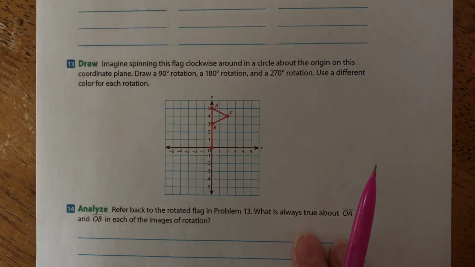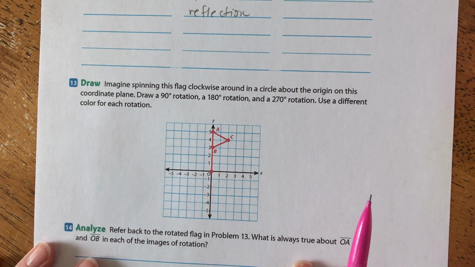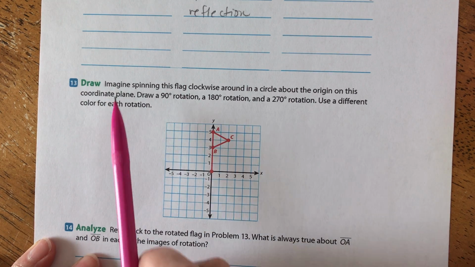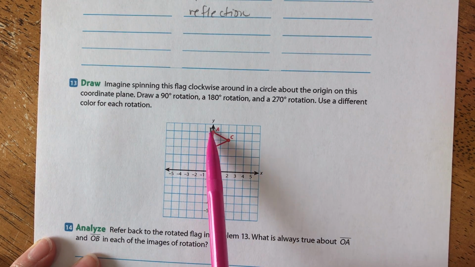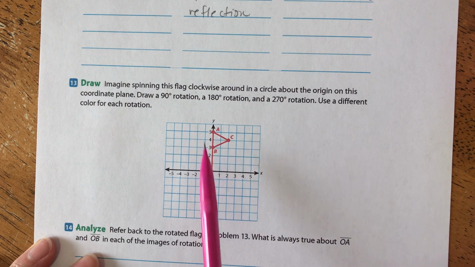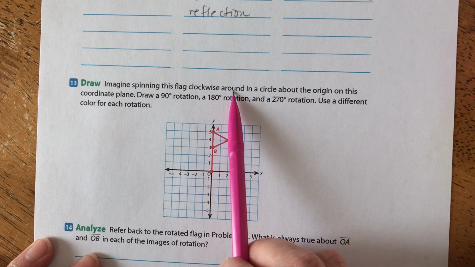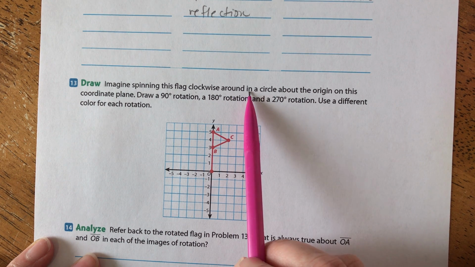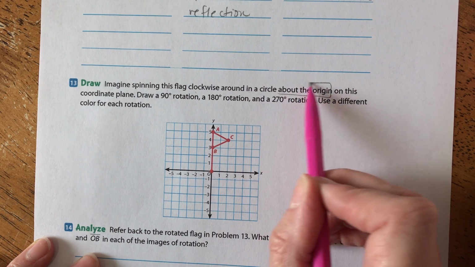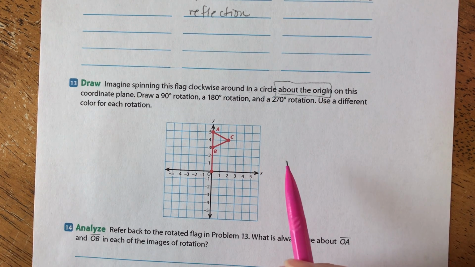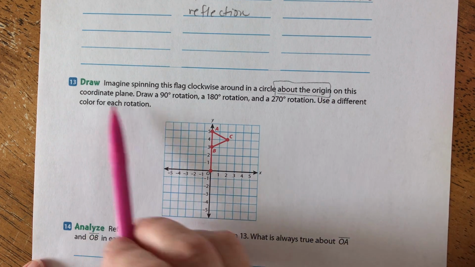Let's take a look at 13. Draw. Imagine spinning this flag, so it looks like a little flag, kind of like at a golf course. Imagine spinning this flag clockwise around in a circle about the origin. That means I'm rotating this, and my point of rotation is the origin on this coordinate plane.